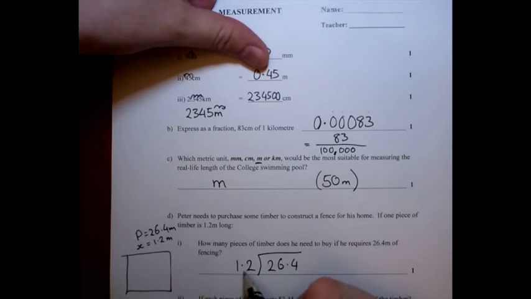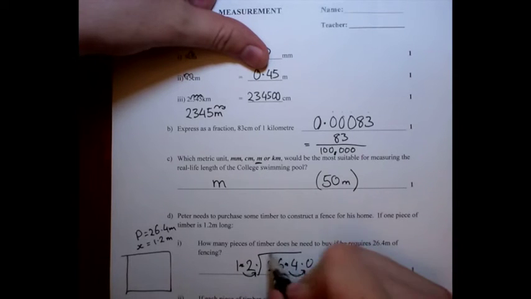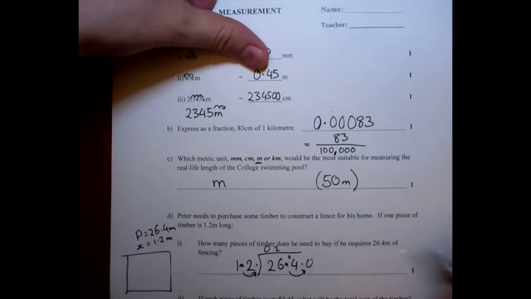Once again, we have to move that decimal point over one space because we need a whole number. We do the same over here. 12 goes into 2 0 times. 12 goes into 26 2 times with 2 remainder. And 12 goes into 24 2 times. So we need 22 pieces of timber. Okay, and that's our answer, 22 pieces of timber.